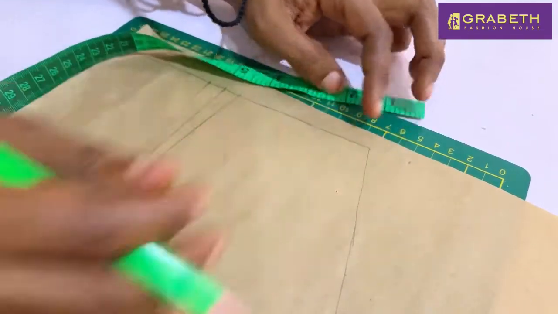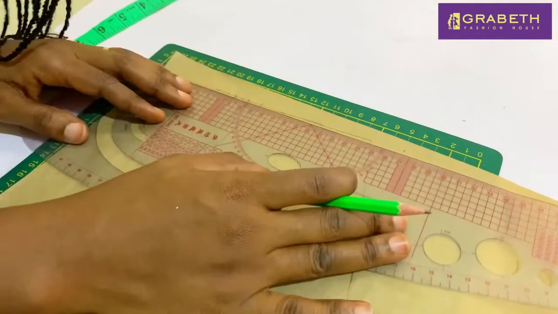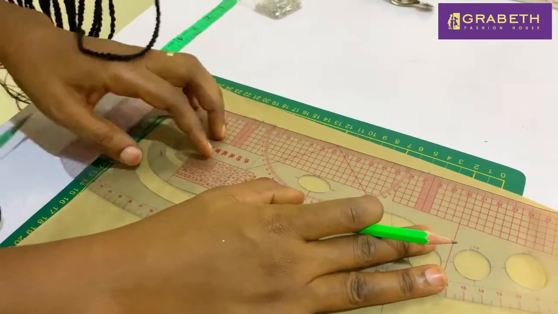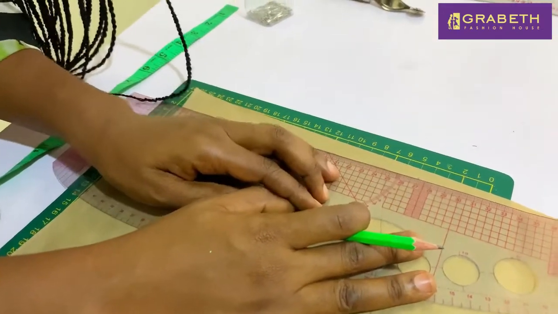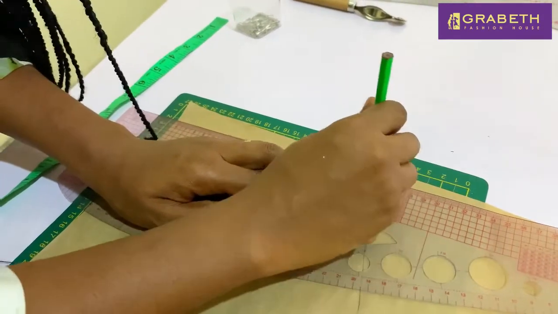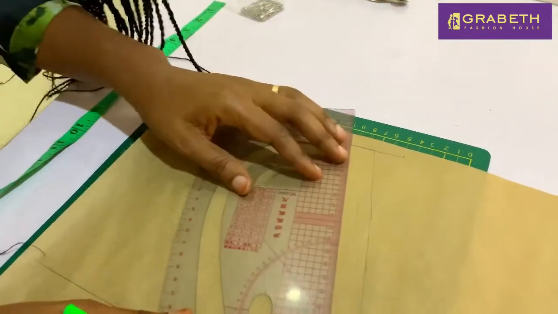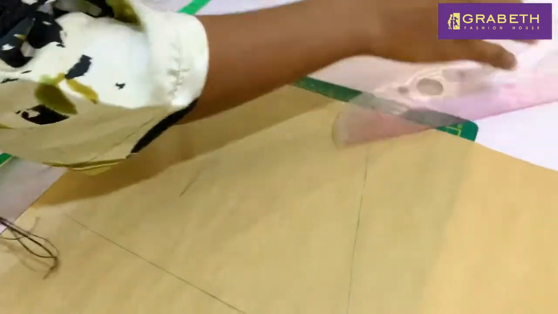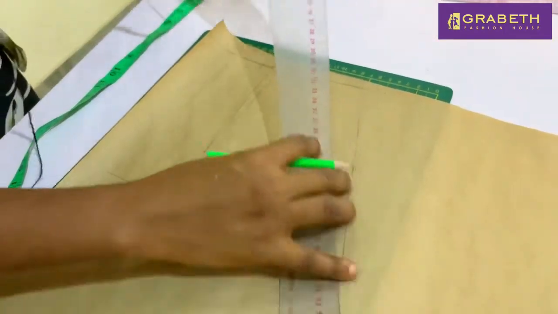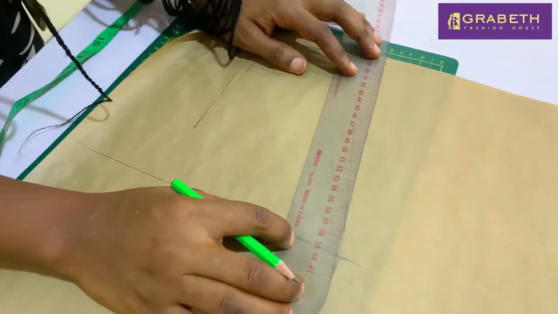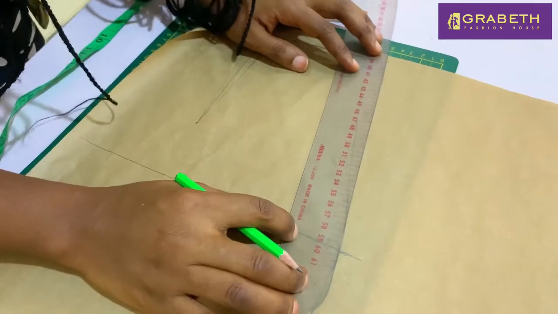You mark that, and we take our ruler and connect it to that extra 1 inch we have added. Okay, once we have done that, we're also going to take our curve ruler, remember the side we're using, and then we're blending it into our hip.